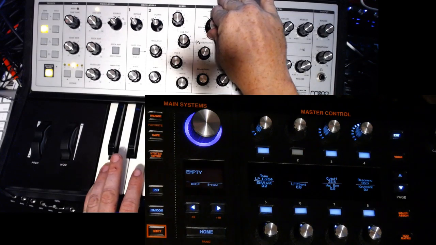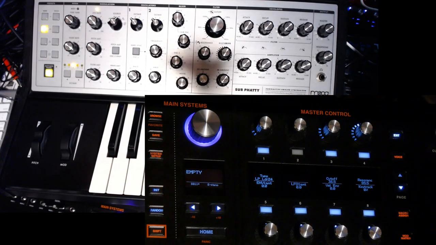Okay, so what I'm going to do is add a little bit of the drive on the HydraSynth. Just a little bit. Drop the resonance back too. I'm going to take it back to the center. 64 is center for that.